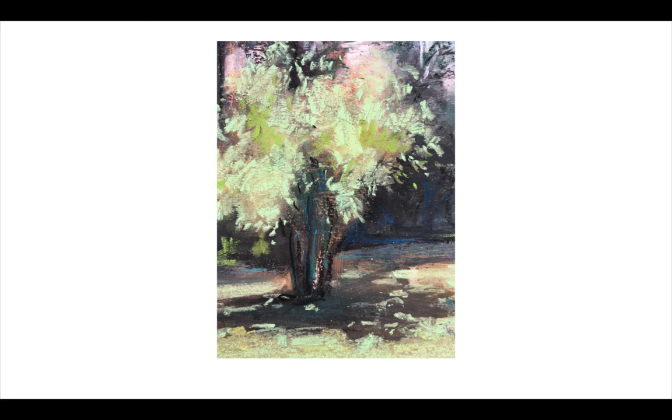And now here are a couple of details to show you that effect of very thickly applied, unblended light colors. You can see there are some squiggly lines, some hatch lines, some interesting little spiky shapes that I'm adding just to create the whole illusion of a lot of leaves.